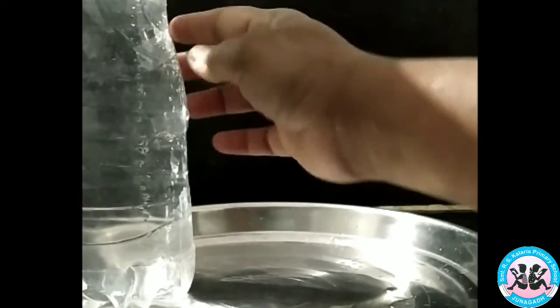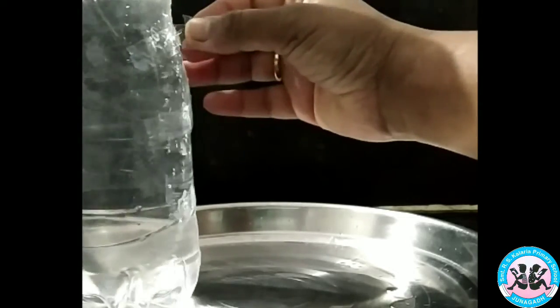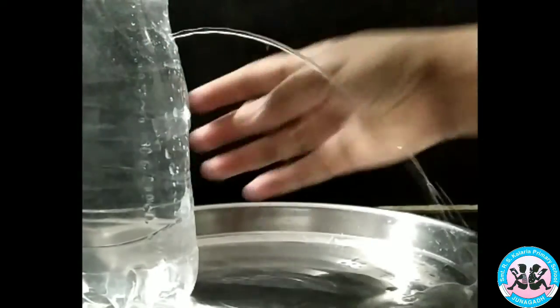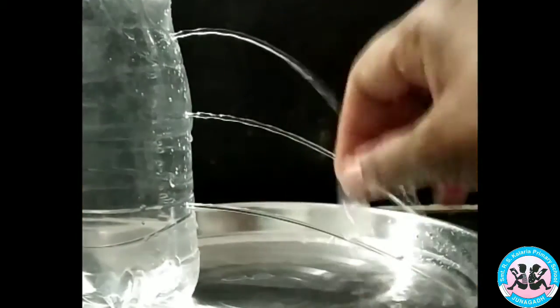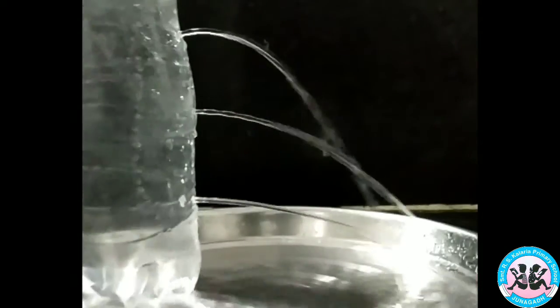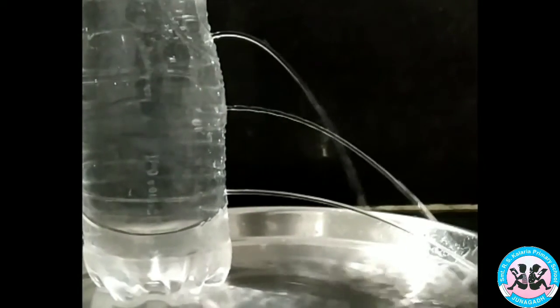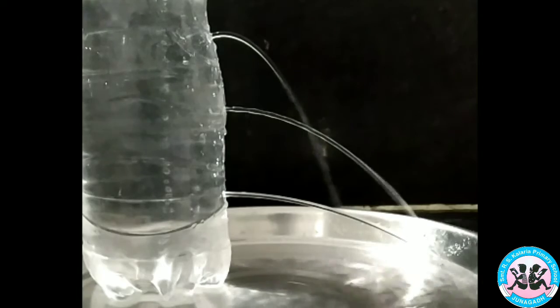It has already started coming out from here. So here we have level A, level B and level C. Now you can check what the difference is between their levels of flowing of water.